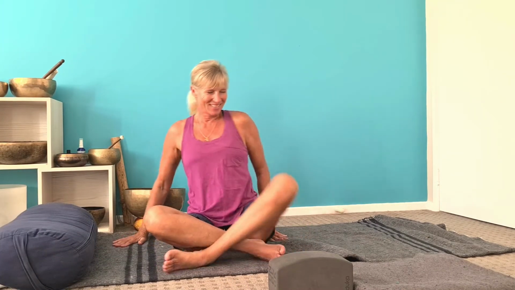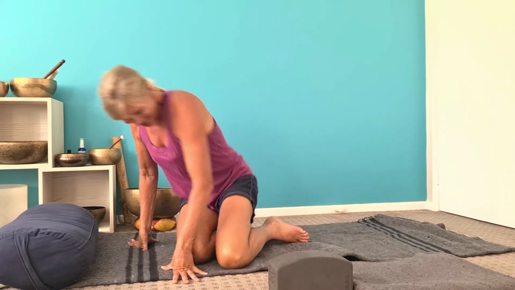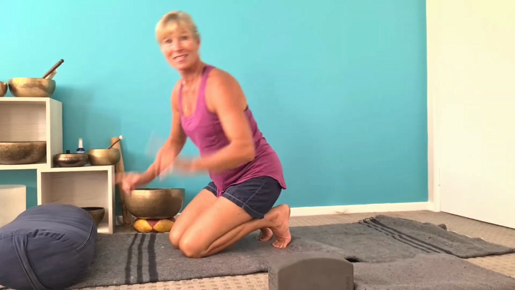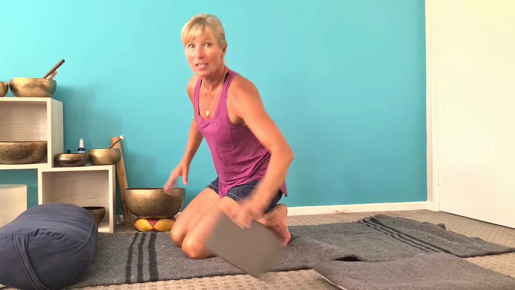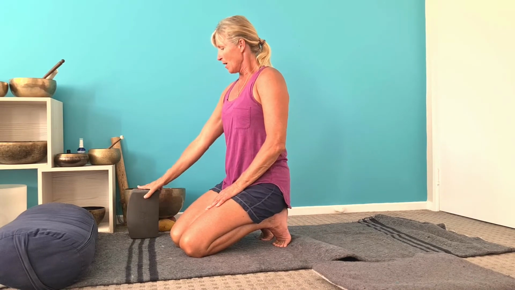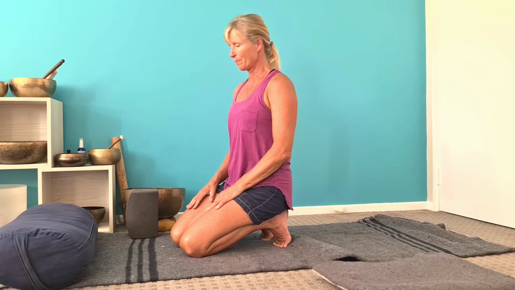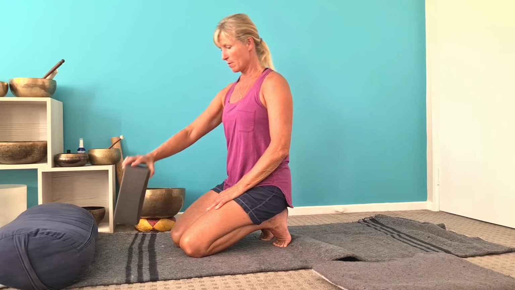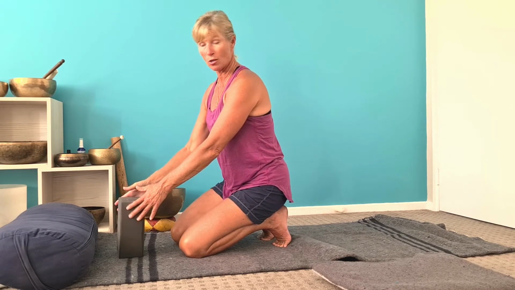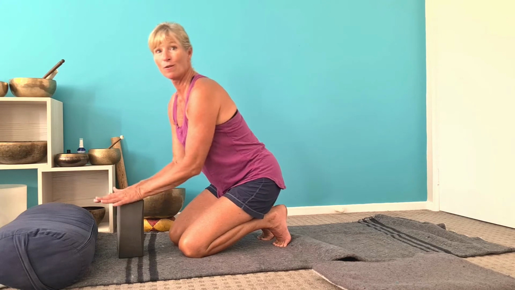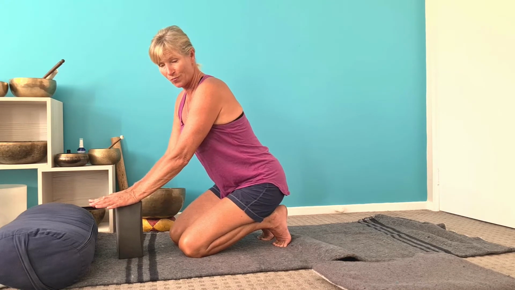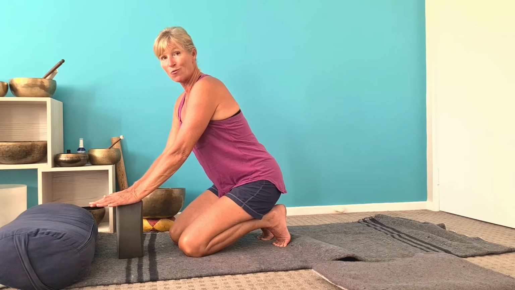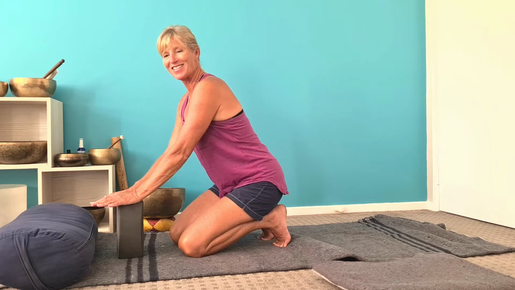We're beginning our practice today by coming onto your hands and knees, tucking your toes under. Now, for some, this will be very, very uncomfortable, if not painful. So have a prop, for instance, your block, that you can lean forward onto if needed, and rock the body side to side.